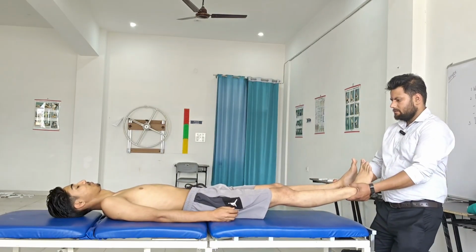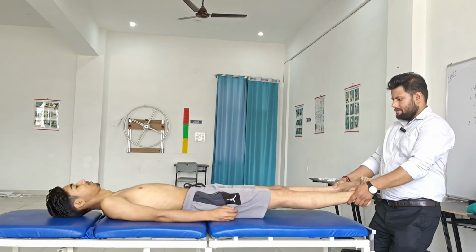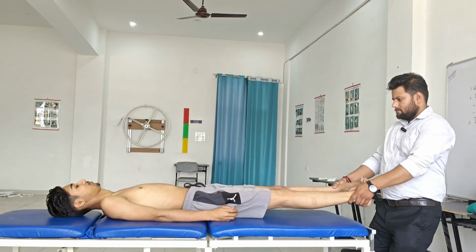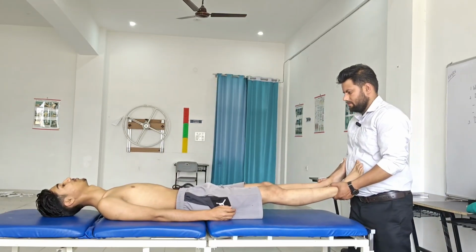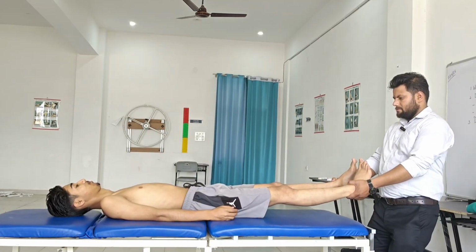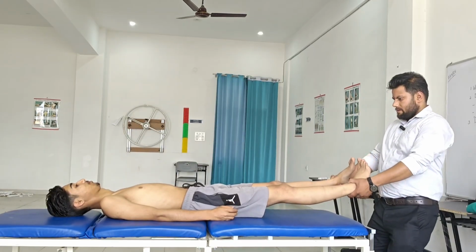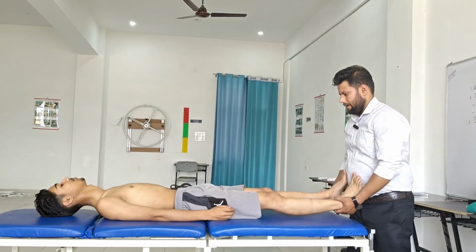In the same way, add a traction effect and now internally rotate the hip joint, and after meeting a barrier hold this position. When the therapist feels the barrier breaking or lessening, increase the internal rotation range with the traction and relax. Again, traction by the use of body biomechanics, and external rotation, internal rotation, external rotation and internal rotation, and relax.